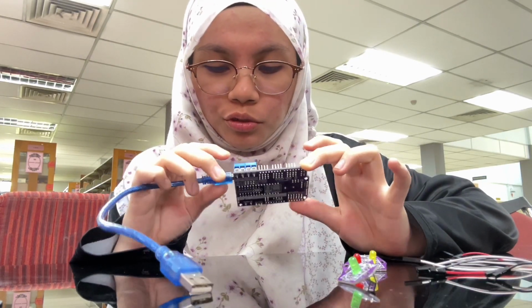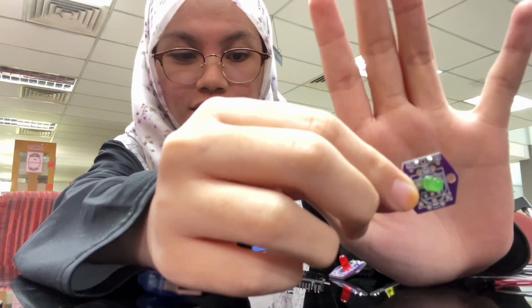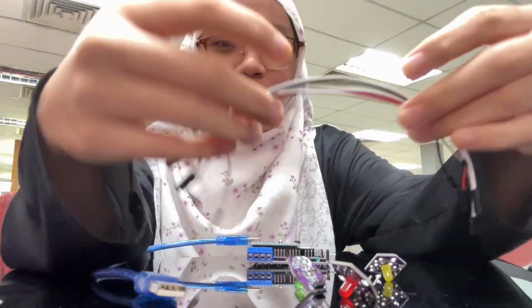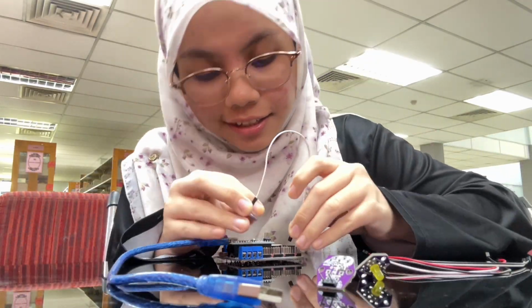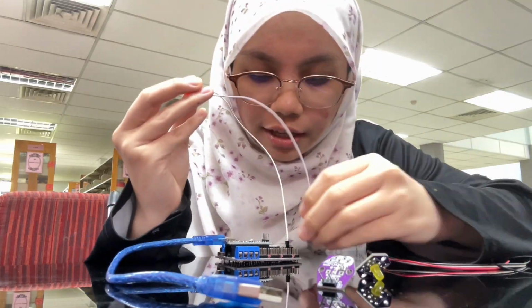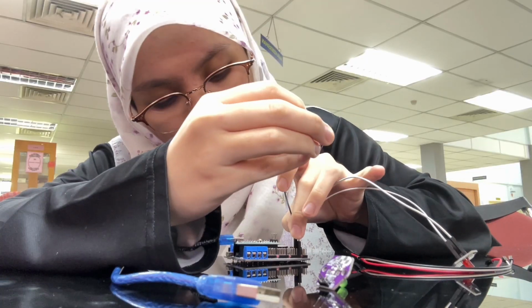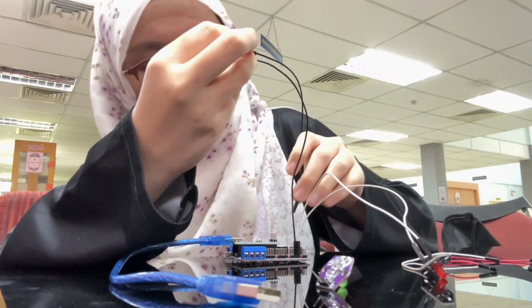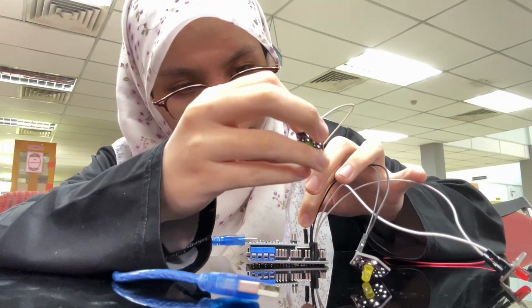Today I'm going to do task 1 on Arduino Nano. So we have a green LED, a red LED, and female wires to connect the LEDs to the Arduino board. Signal, signal, ground. Connect the ground pin to the ground and the signal pin to the signal of the default pin. Signal, signal.